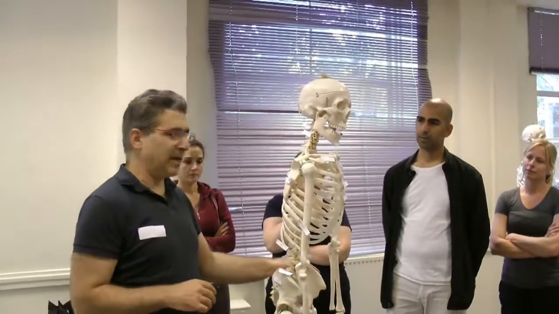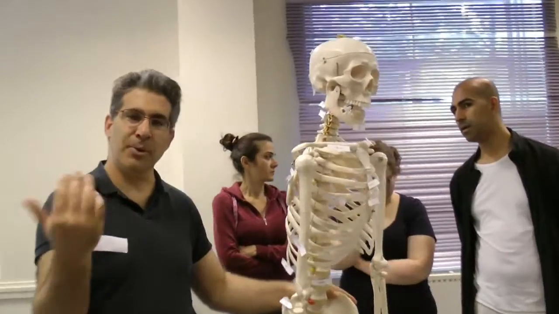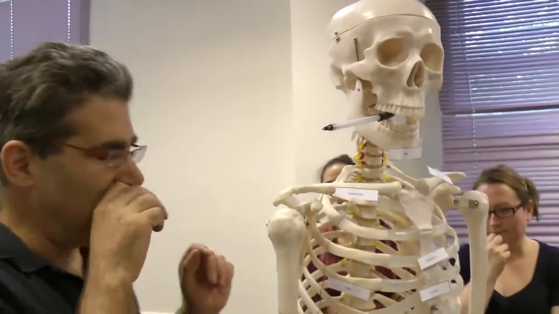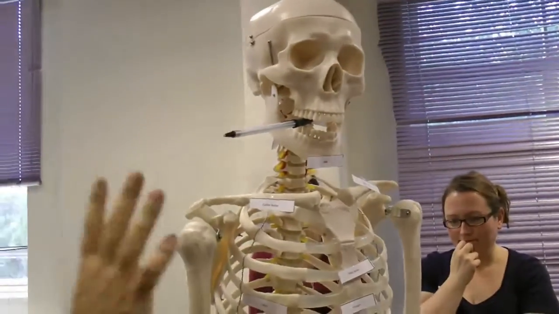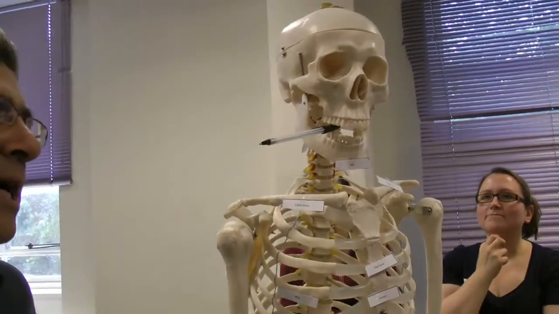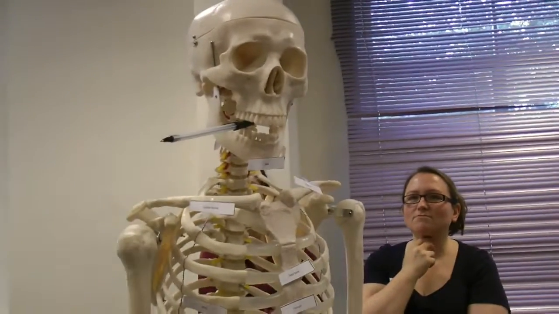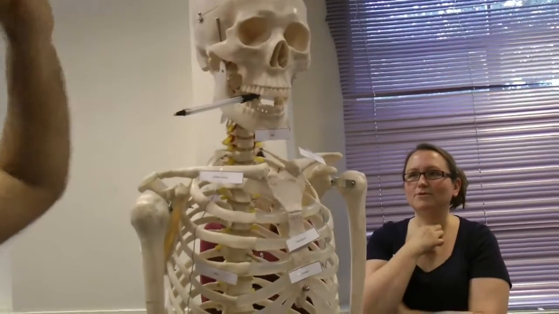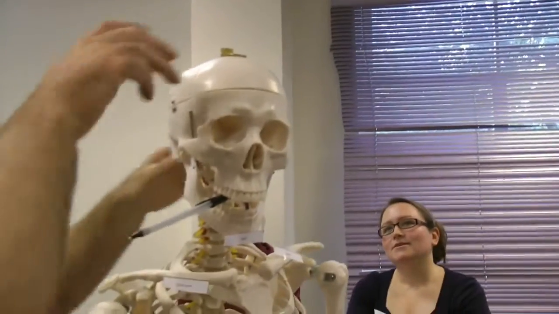Leave it then. Okay, come very close, even closer, because you need to see all the details. So where should we start? Should we start with the limbs, or should we start above and go down? Start above and go down. Okay, so let's start with the skull.